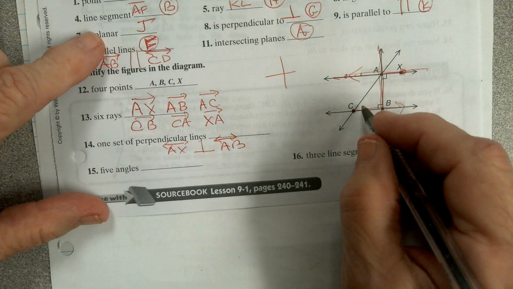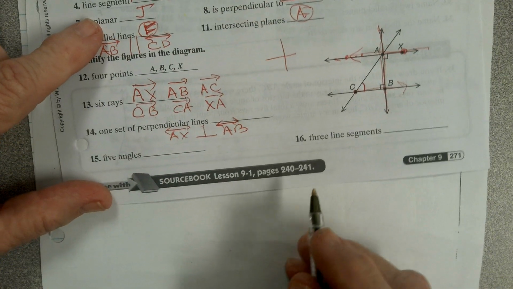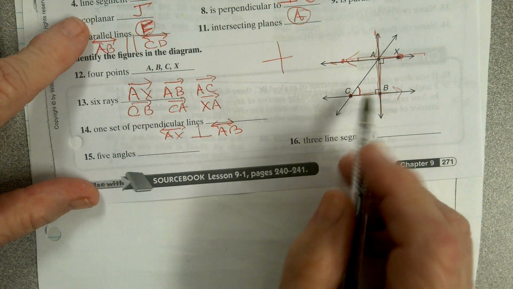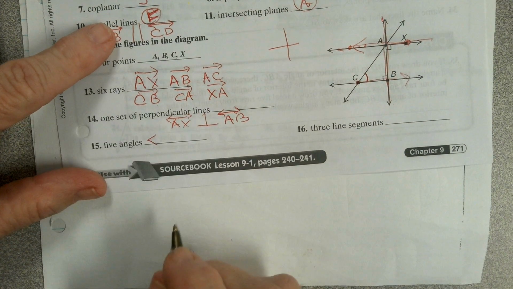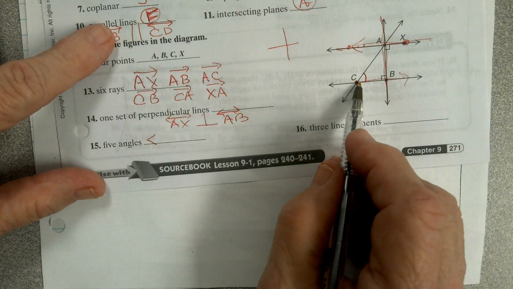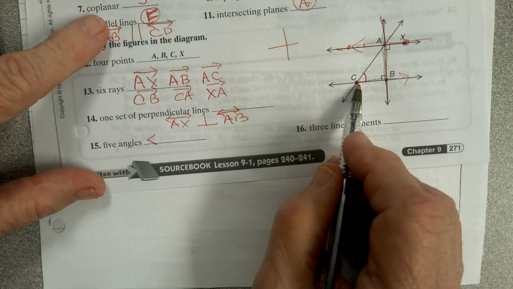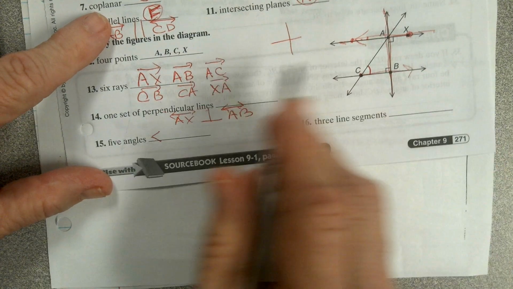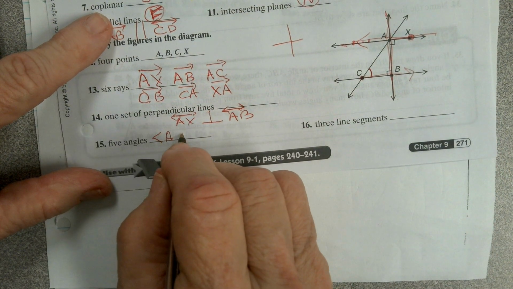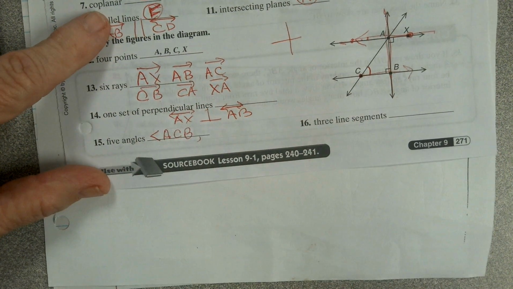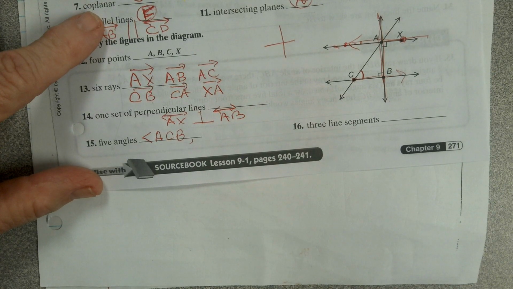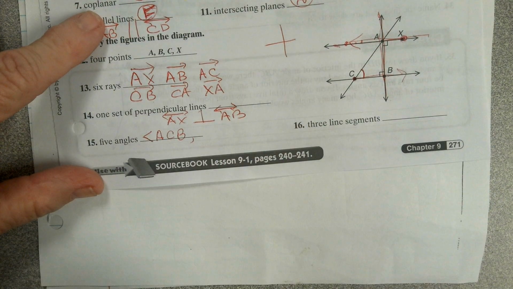So let's start with this angle right here. The middle would be a C. So what's the first letter that I could put? If that's the vertex, that's going to be in the middle. Yeah, A, C, B. So angle ACB. How come B is not the vertex? That could, and we're going to name that one. So there's many of them.